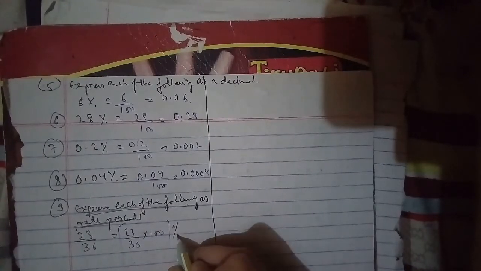Then again we cancel it out by 2 here, 2 9s are 18 and 2 2s are 4 and 2 5s are 10, 25. So 23 into 25, it is 575 upon 9 percent. Further breaking it out, it will be equals to 63 8 upon 9 percent.